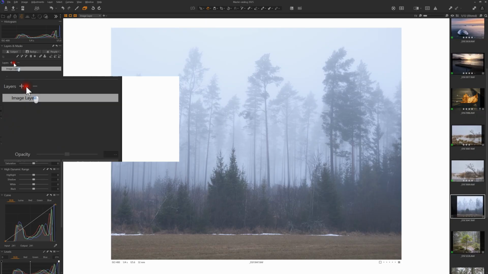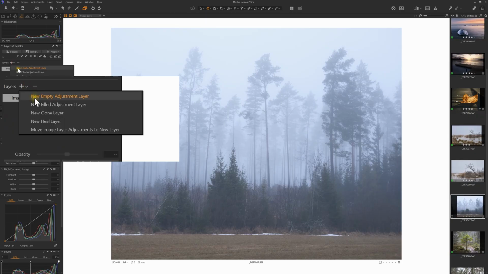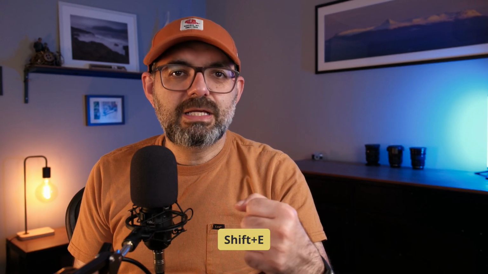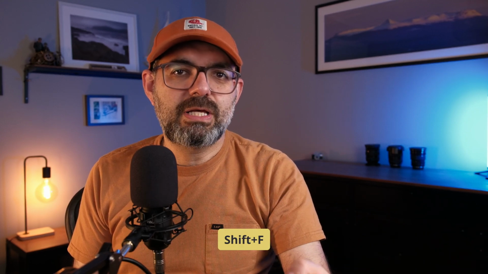There are three ways to create a new layer. First one is to click on the little arrow next to the plus here and choose the kind of layer you want to create. The second way is to use a shortcut. For me, it's Shift plus E for an empty layer and Shift plus F for a filled layer. You can assign your own shortcuts. If you want to know how, let me know in the comments and I will make a video about it.